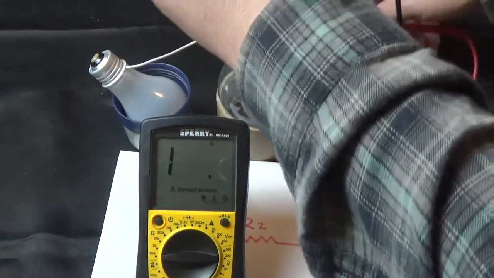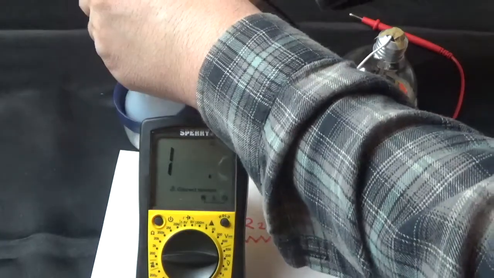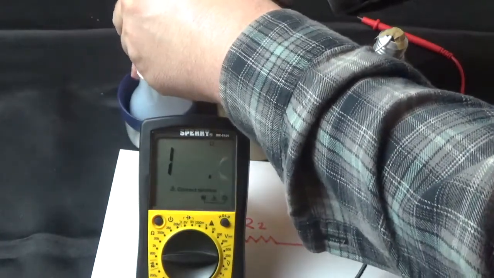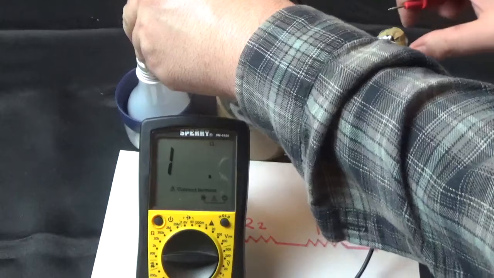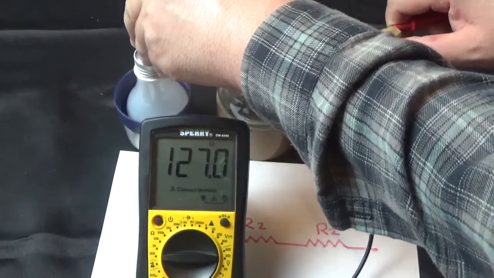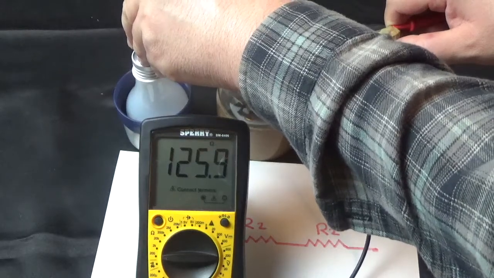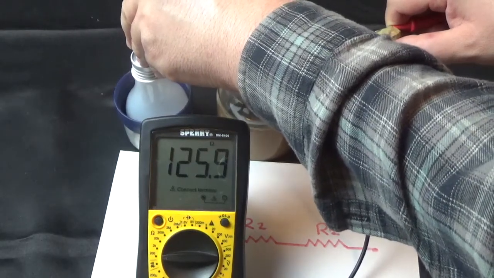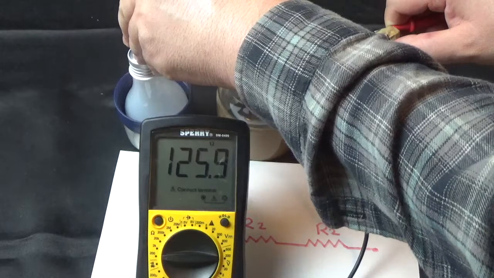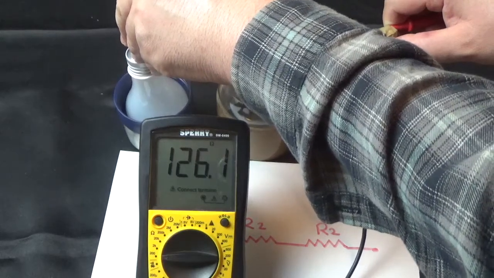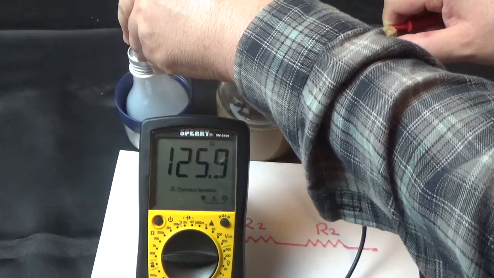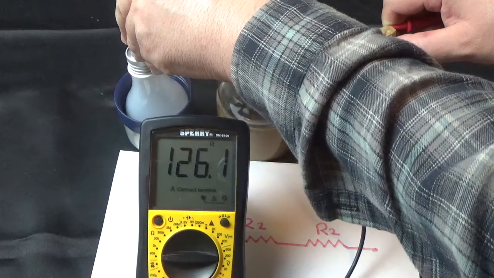So I need to come here and fix one of the terminals on this side, as you can see, and the other side should be here. So let's see, what do we have? We have 125, 126, 126, 125, 126.